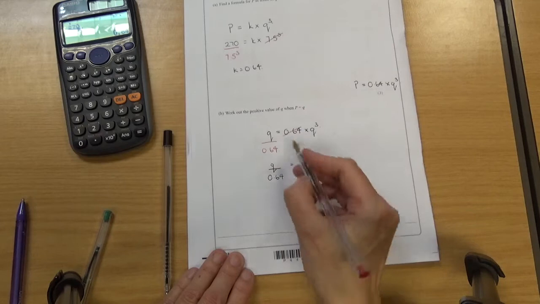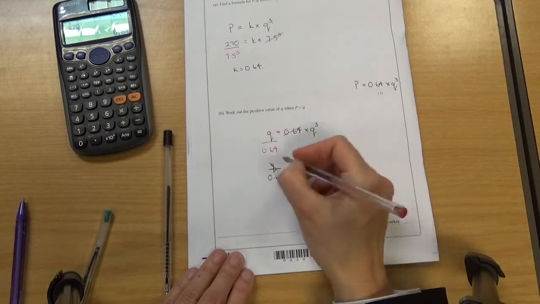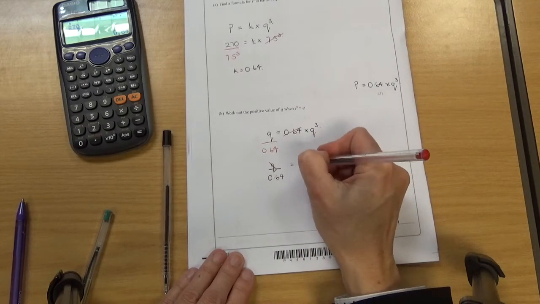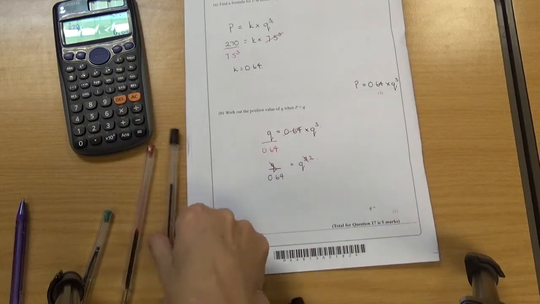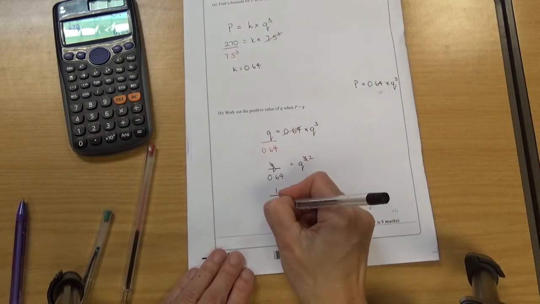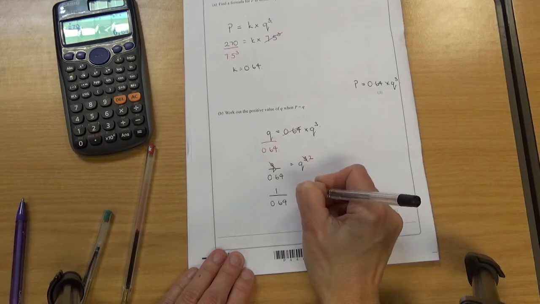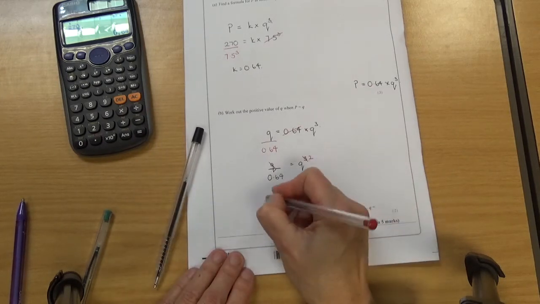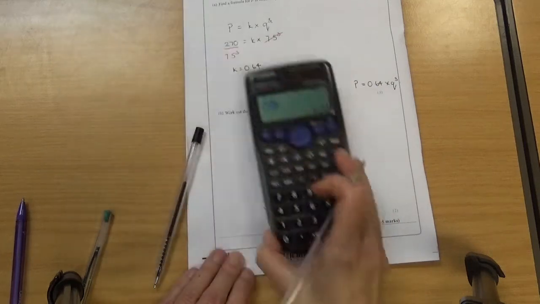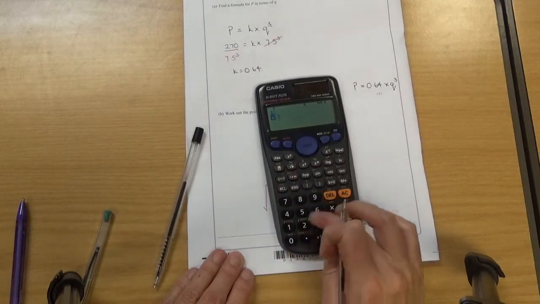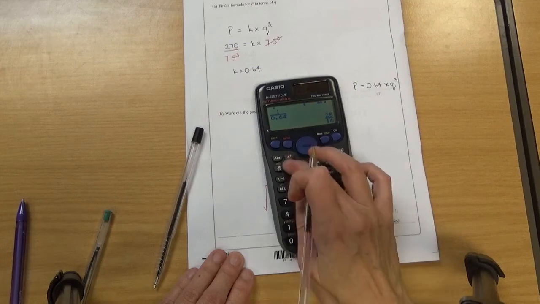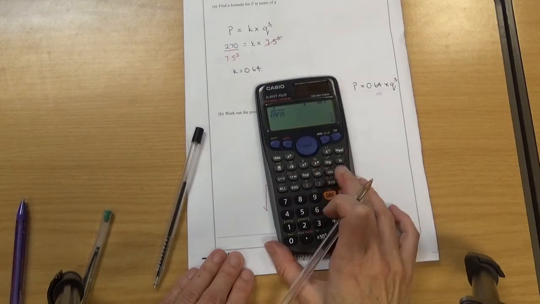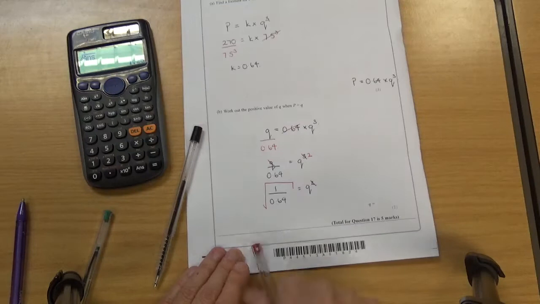And I want to get all the q's together, so I'm actually going to divide by a q. Q cubed divided by another q is q squared. So I've got 1 over 0.64 equals q squared. And then the opposite of squaring is square rooting. So 1 over 0.64, square root the answer is 1.25.